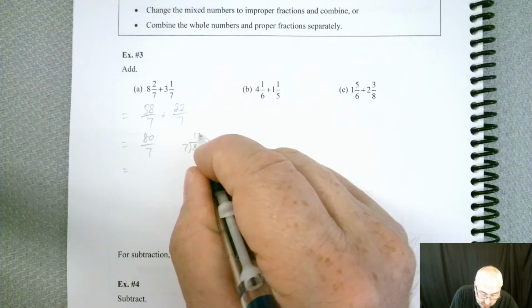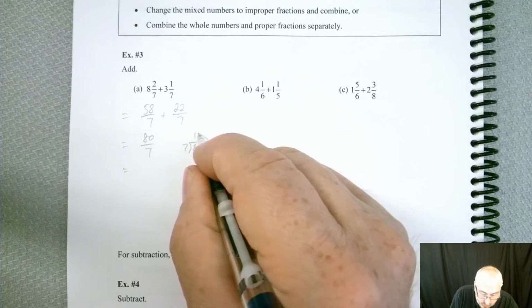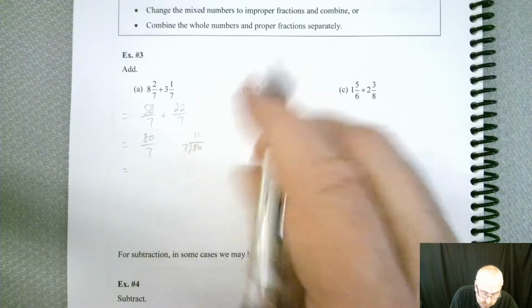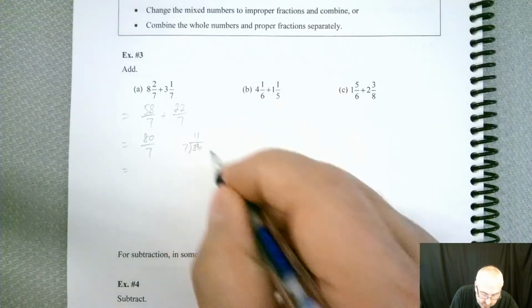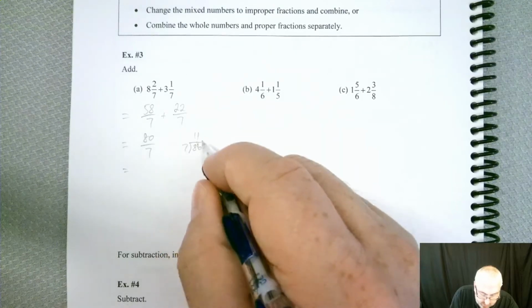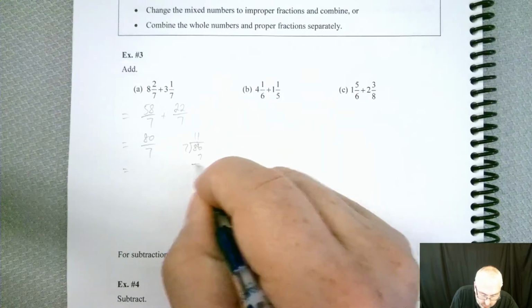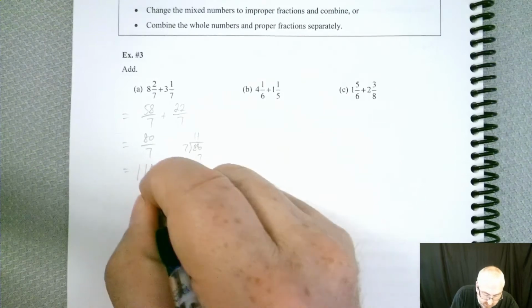It's going to go in 4 times. No, 11 times, because I did a subtraction wrong. So that's going to leave you with 3 left over. So this should be 11 and 3/7.